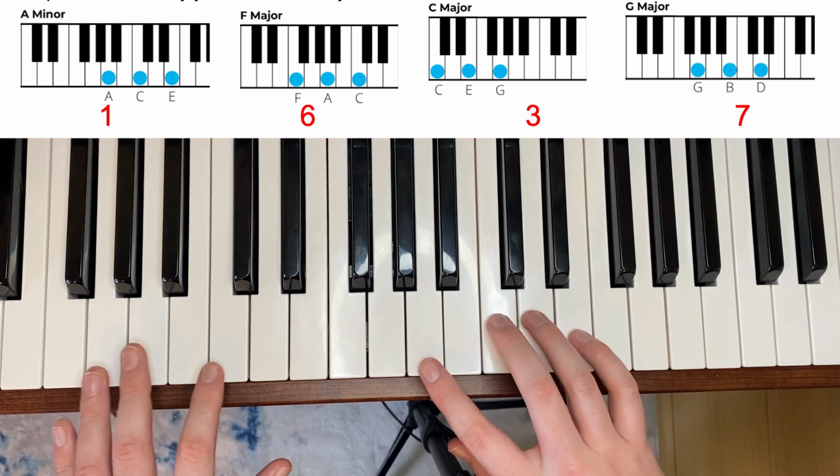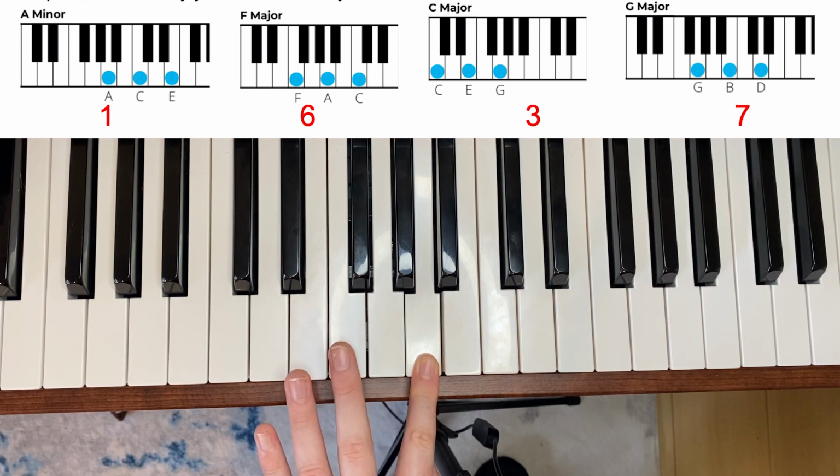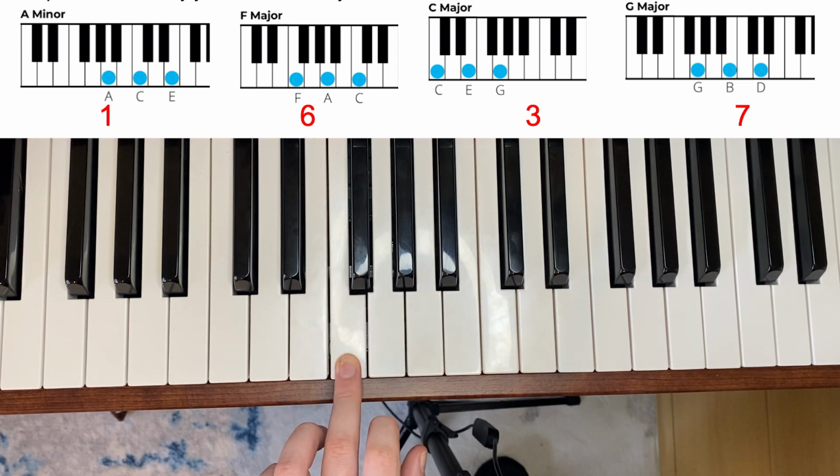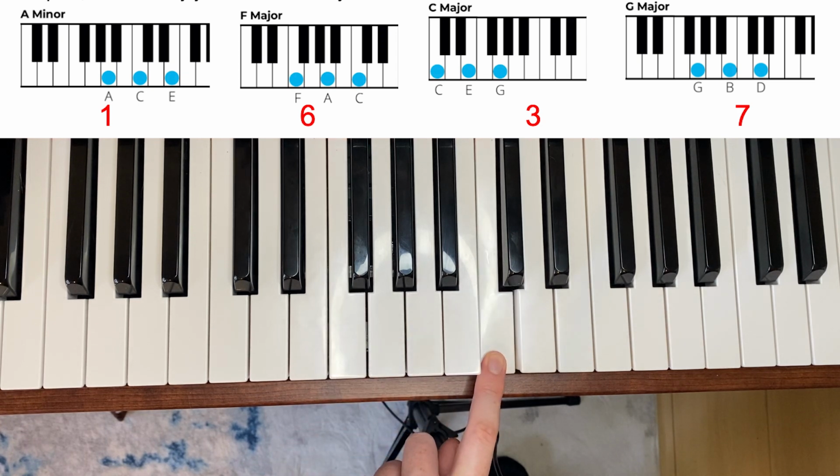Again, sticking with A. So let's find our 1, our 6, our 3, and our 7. Our 1 is gonna be A. Our 6, we're gonna go down 2 to F. Our 3, we're gonna jump up to C. And our 7, we're gonna end up on G.